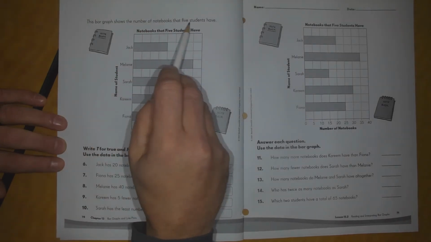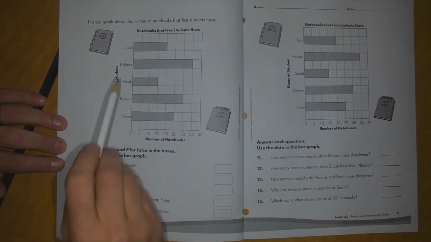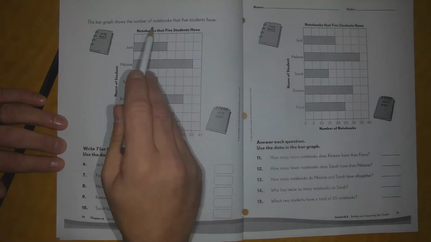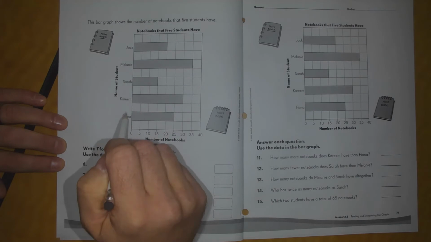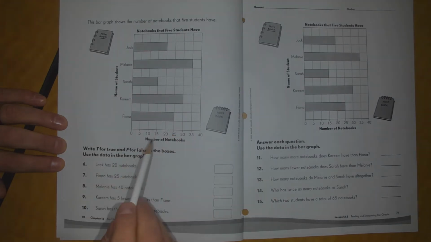But on this page, the bar graph shows the number of notebooks that 5 students have: Jack, Melanie, Sarah, Kareem, and Fiona. And this graph is tilted or tipped horizontally. So my title is here. My names of students are on my vertical axis, and my number of notebooks is on my horizontal axis.